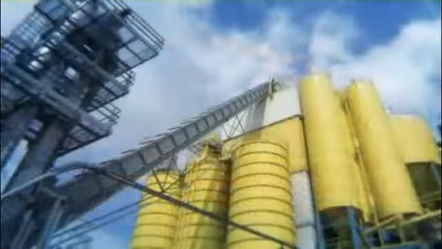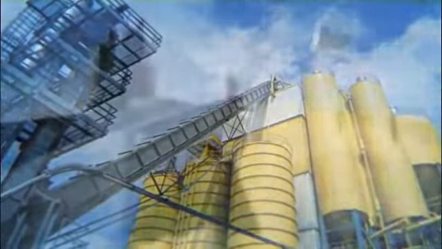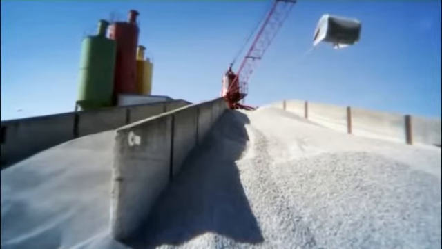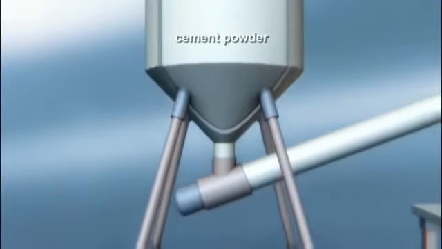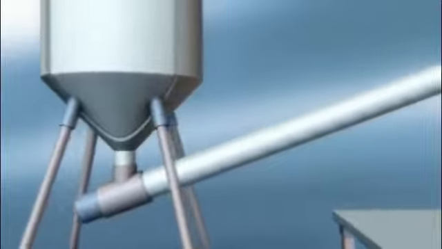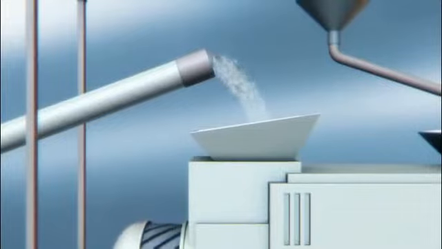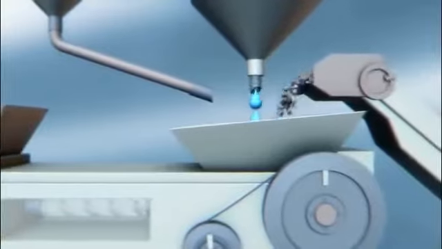Concrete consists mainly of a mixture of cement, water and aggregates such as sand, gravel and crushed rocks. At the concrete manufacturing plant, the cement powder from the storage silo is transferred to the mixer. All the concrete components are weighed exactly before being added to the concrete mixer for a specified time.